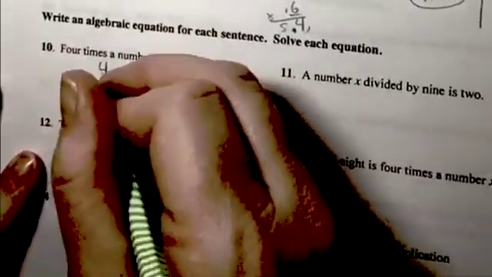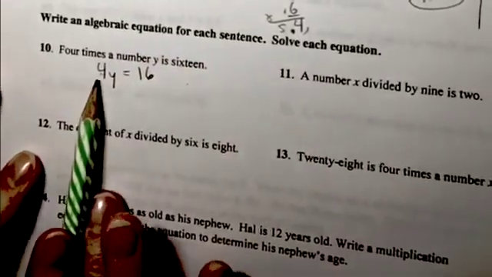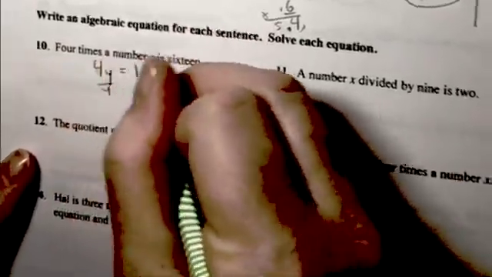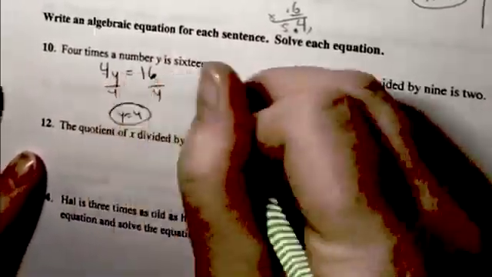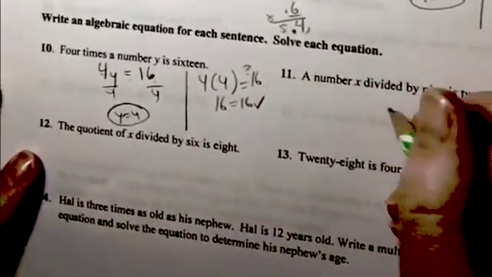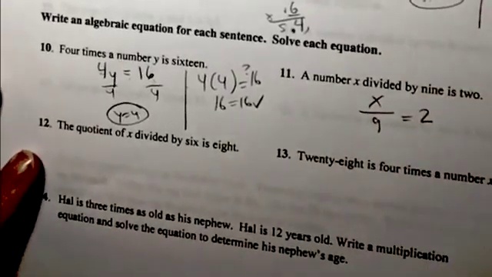All right, now we just take these words and translate them into math symbols. 4 times a number y is 16. So that means 4y is 16. Divide by 4, divide by 4. Y equals 4. Circle: is 4 times 4 equal to 16? 16 equals 16, check.